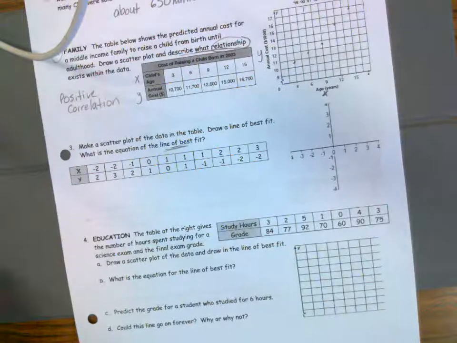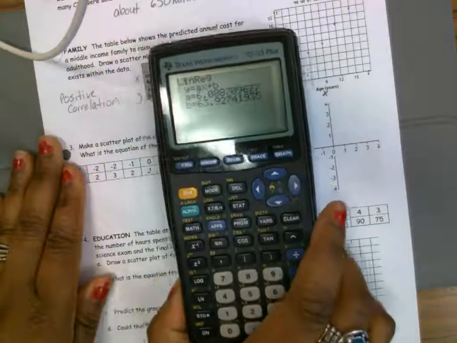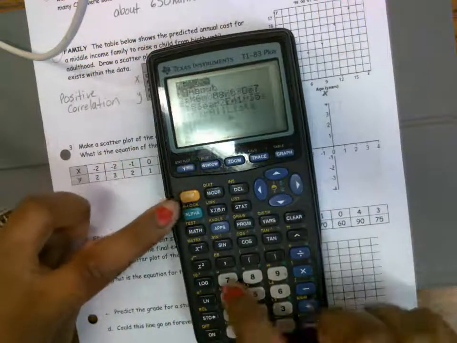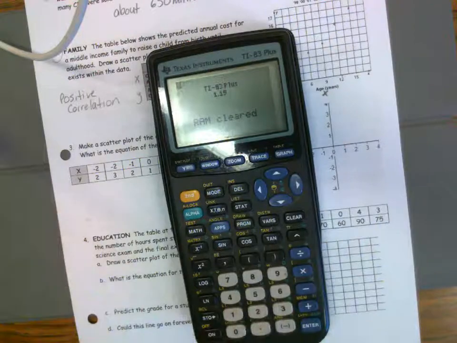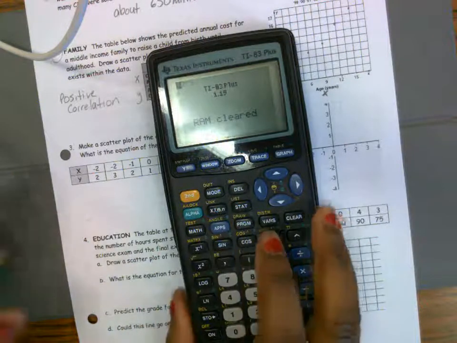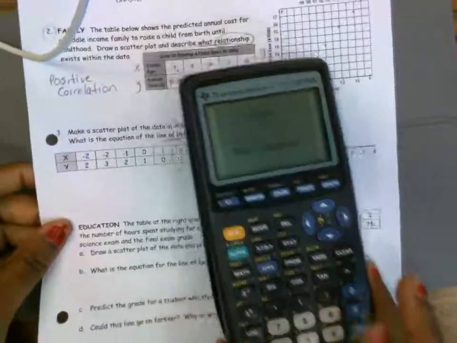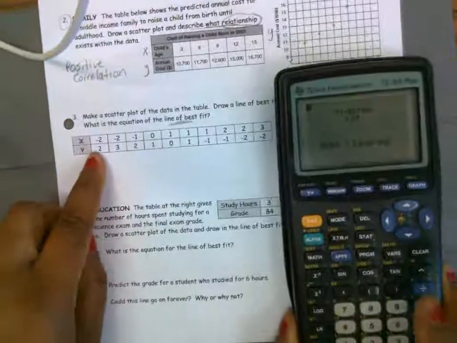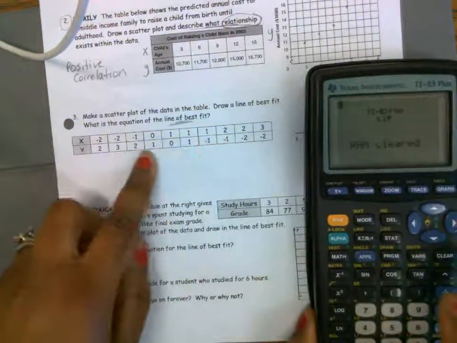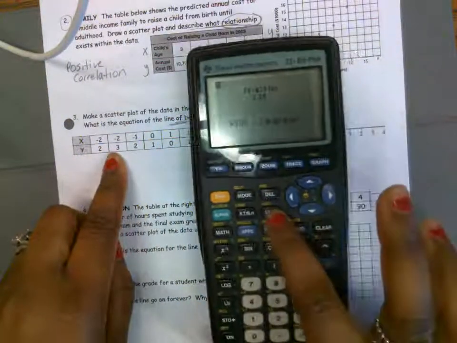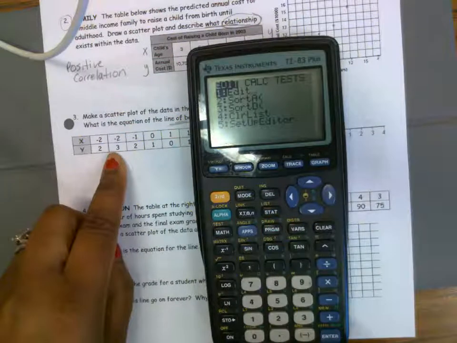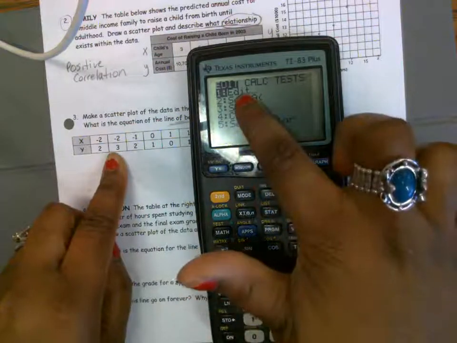Okay, so let's do this one together real quickly because we're almost out of time. Okay, let's cut our calculator on. I'm going to clear the calculator again. 2nd plus 7, 1, 2. So that clears everything. Okay, do this with me, please, so you'll have it. We are going to go to stat because we're going to do our line of best fit. Go to stat. Then press enter on edit.